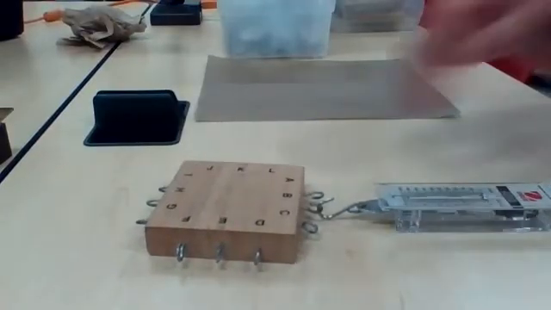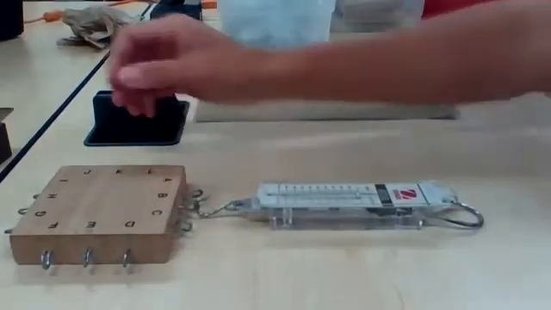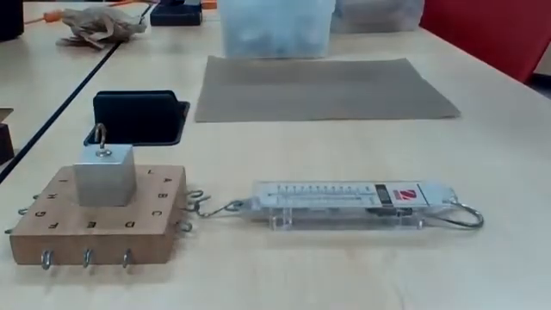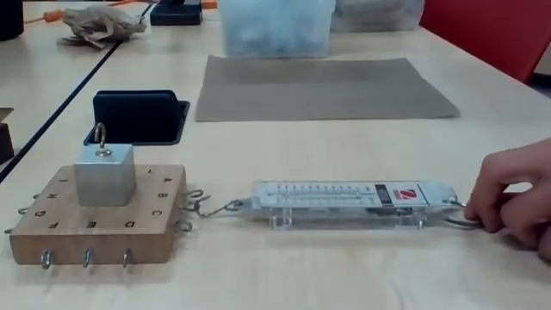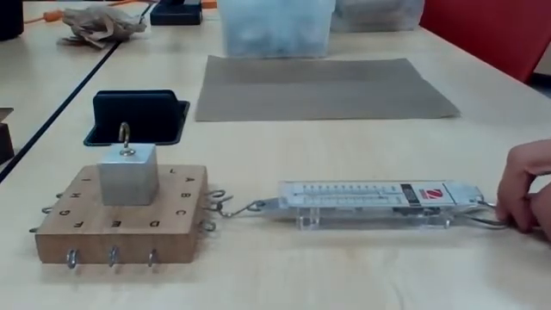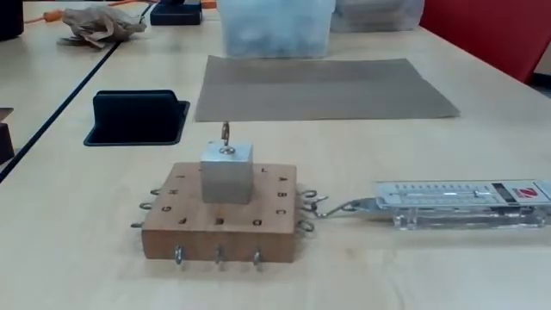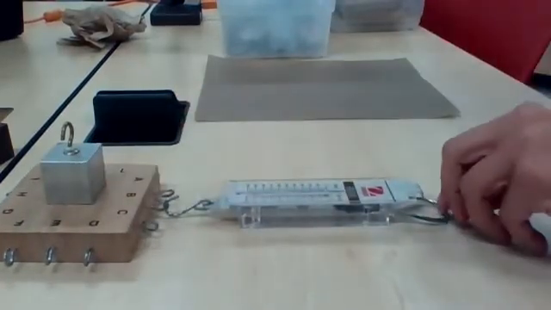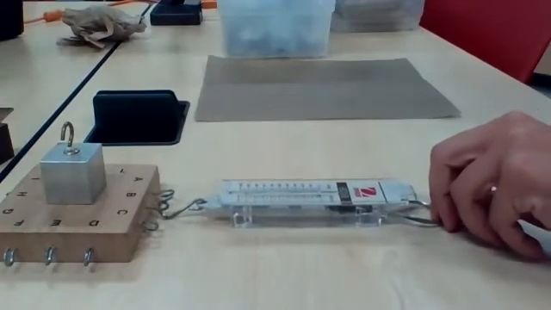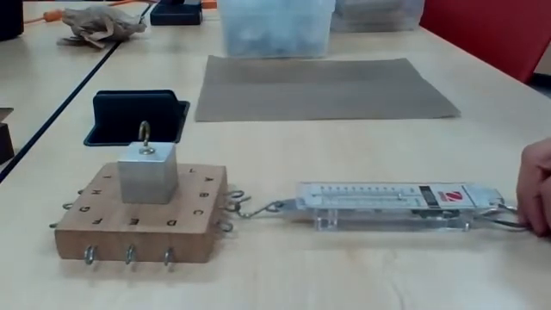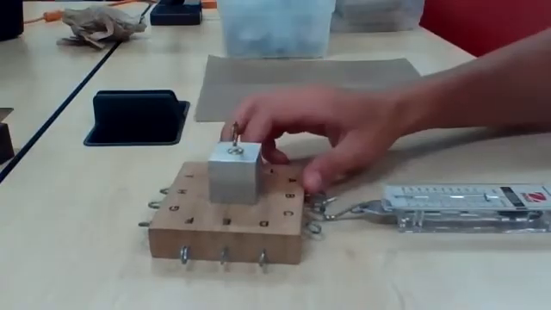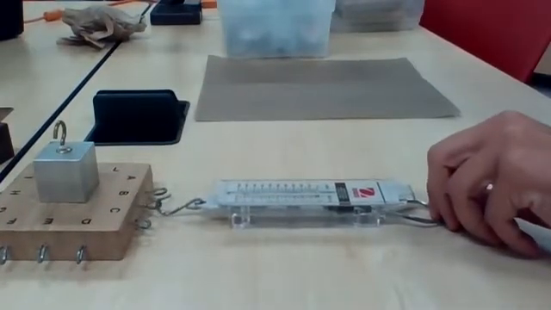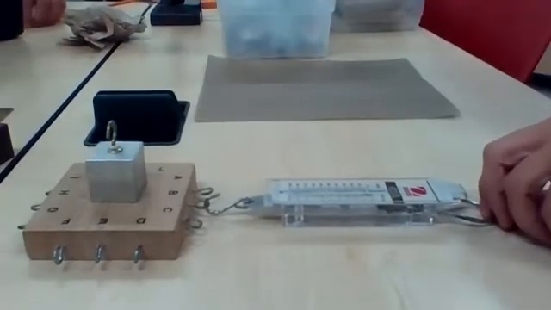Now we're going to increase the mass to 500 grams on top of the block. Trial 1: 0.6 newtons. Trial 2 of the block and 500 grams: 0.5 newtons. And the third trial for the block plus 500 grams.